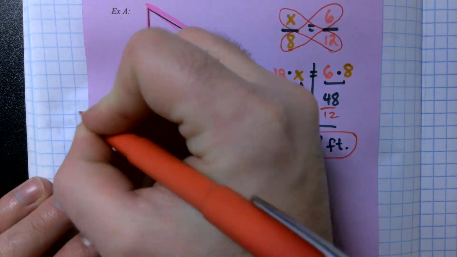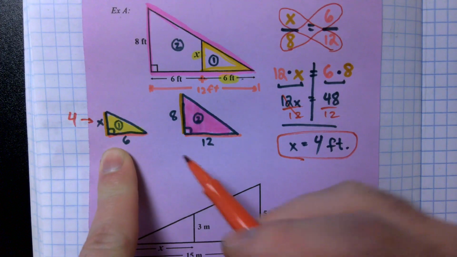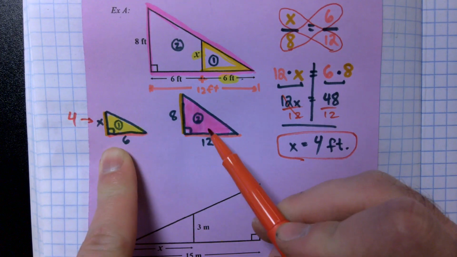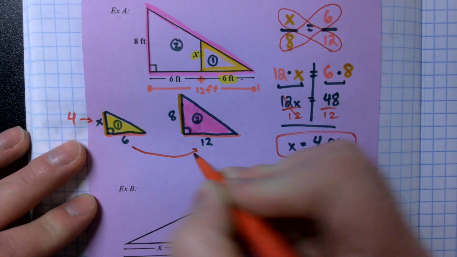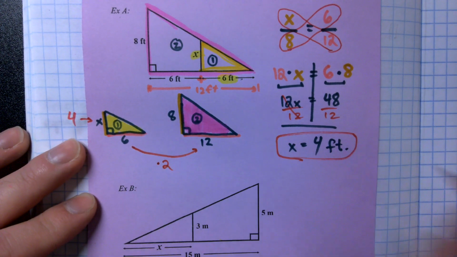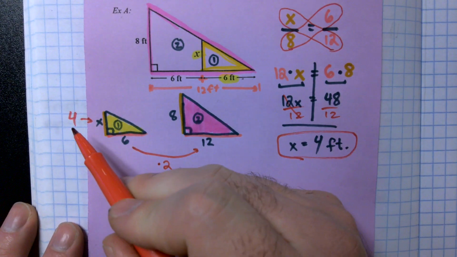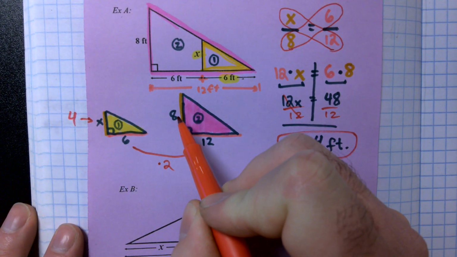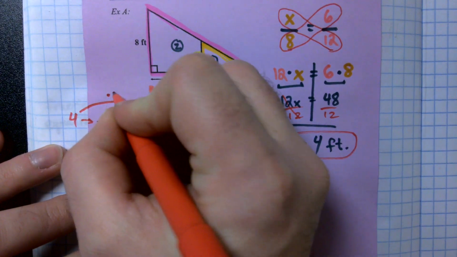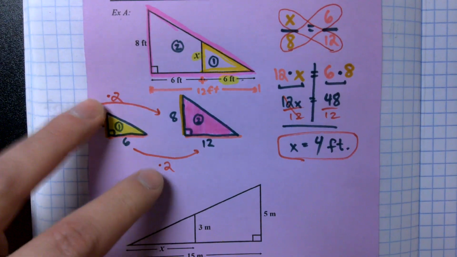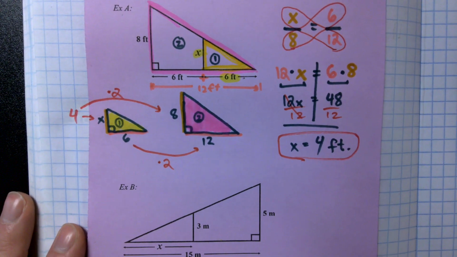So if this little guy over here is 4 feet, let's see real quick if that makes sense. If my base goes from 6 to 12, how much bigger are we getting? Twice as big. 6 times 2 is 12. If my small height is 4 and my large height is 8, what would I multiply 4 by to give me 8? 2. So because that scale factor is the same, I know that I did this correctly.